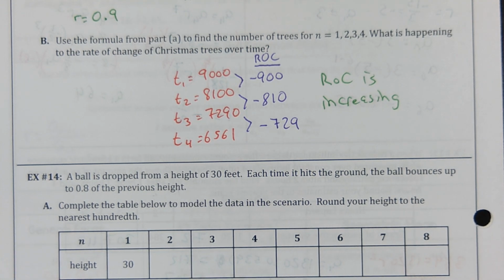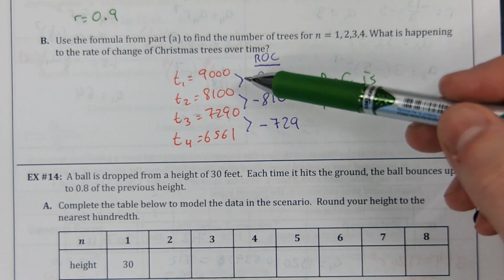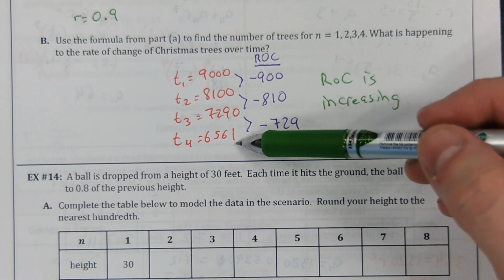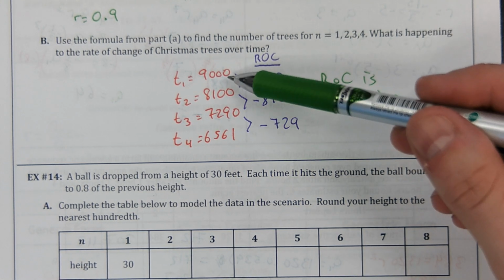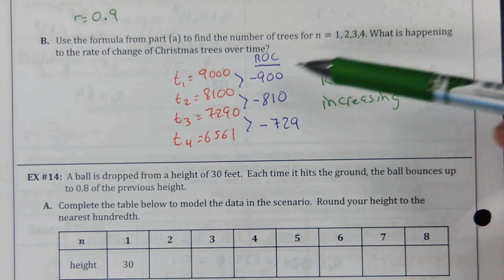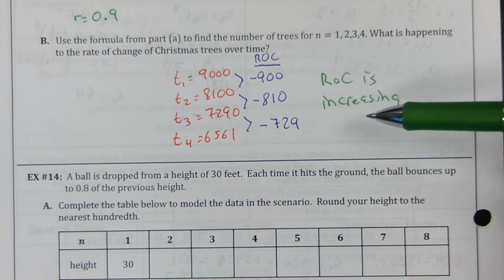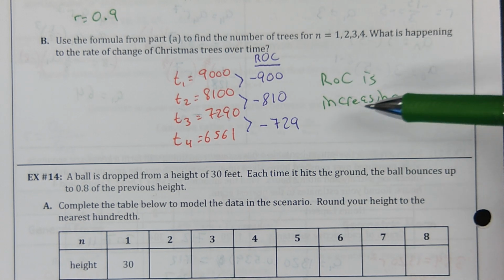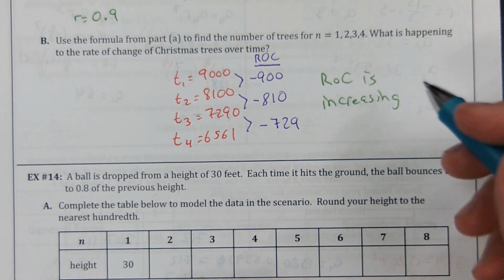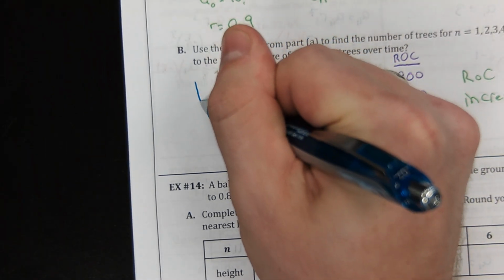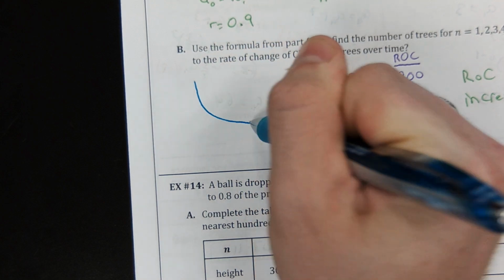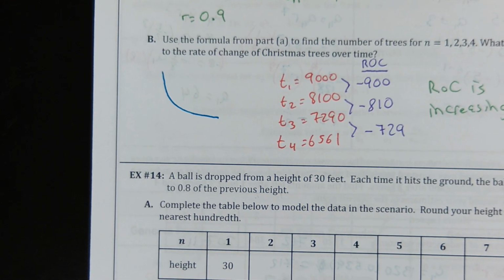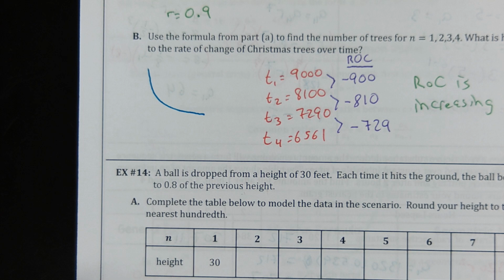Hey, I got a question for you. The number of trees on the farm, is it increasing or decreasing? Wait, okay, so the number of trees is decreasing, but the rate of change is increasing. So this is a decreasing graph that is concave up. That means it looks like this. It's a decreasing graph that is concave up. Isn't that neat?